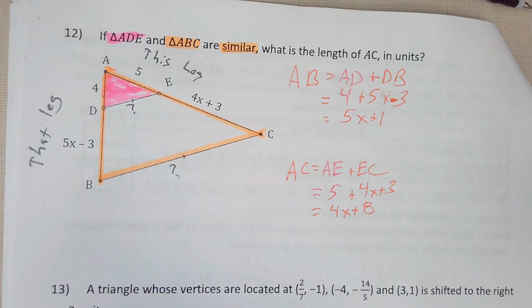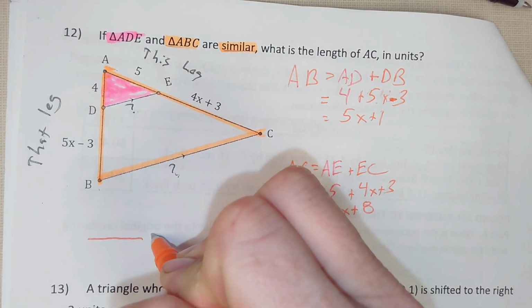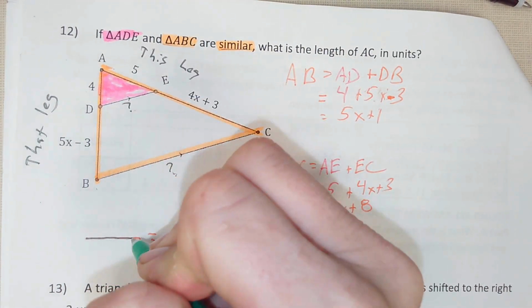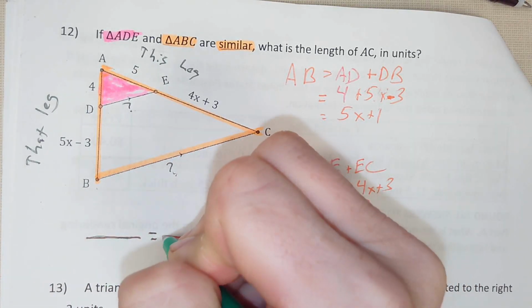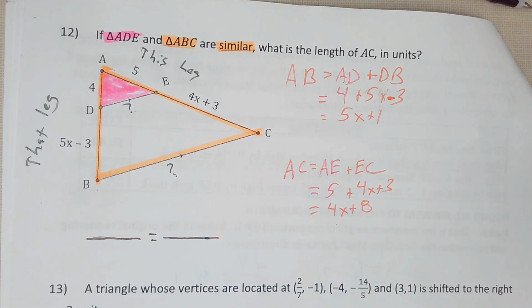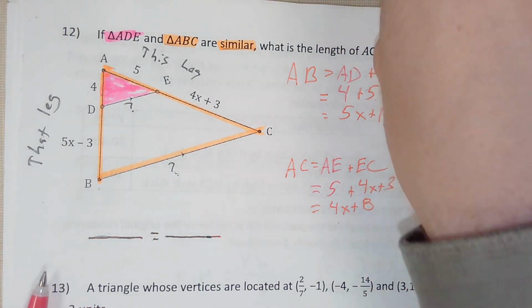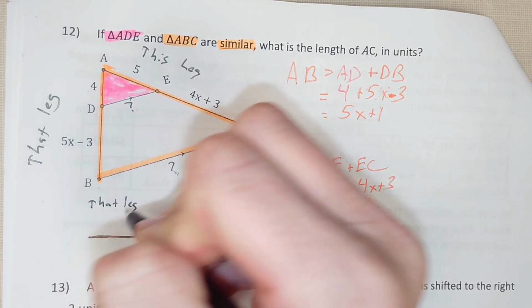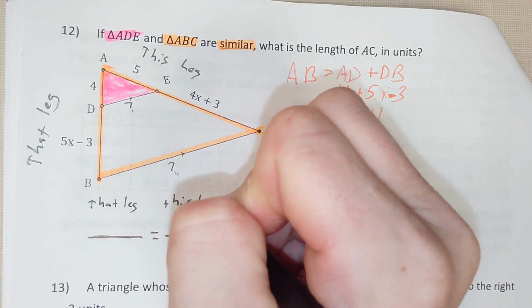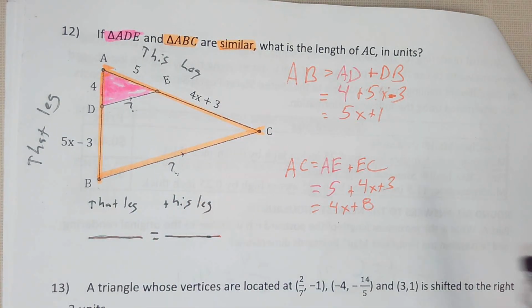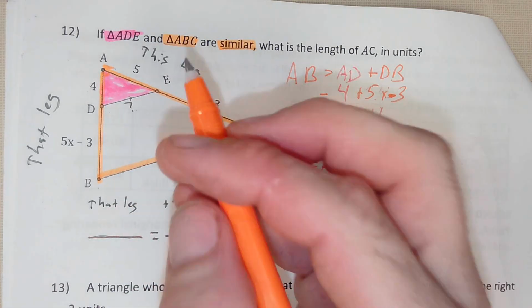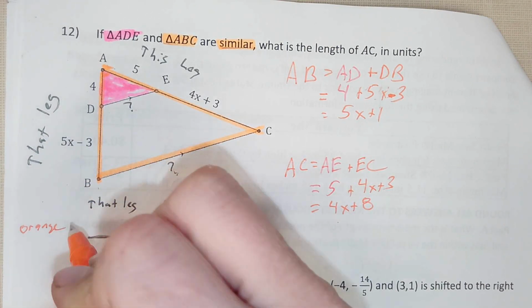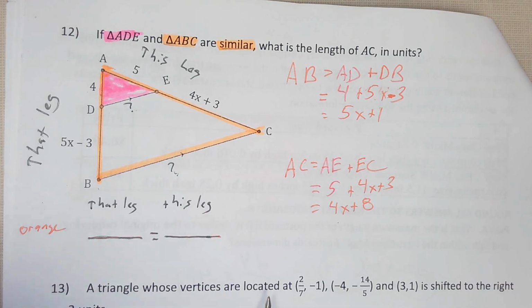When I'm setting up a proportion, I have one fraction equal to another fraction. I'm going to do this leg compared to that leg in this column, and then the orange triangle, the big one, to the pink one.